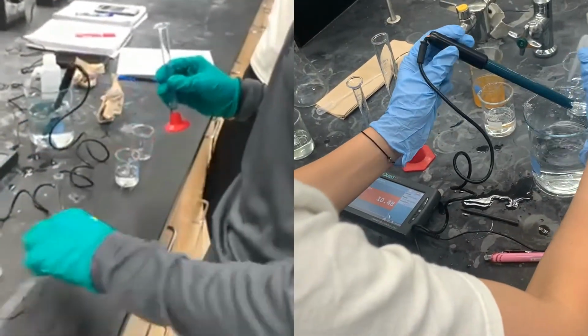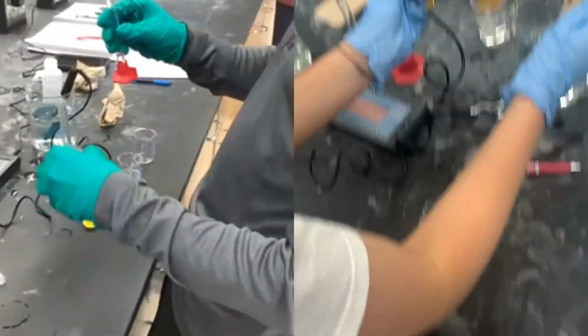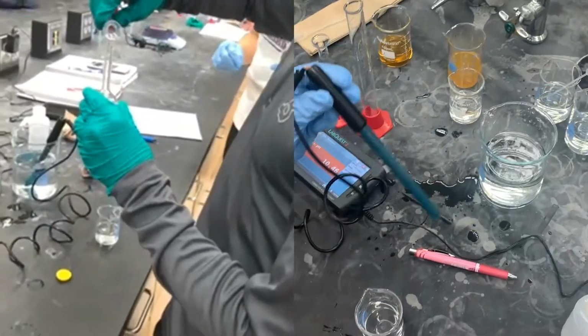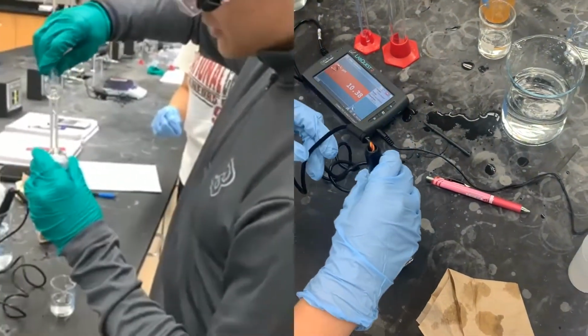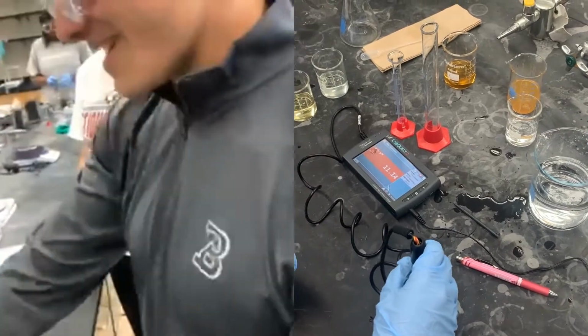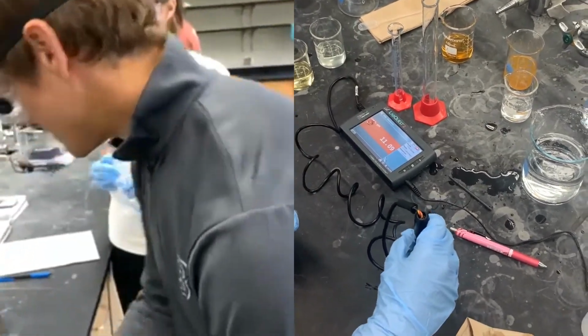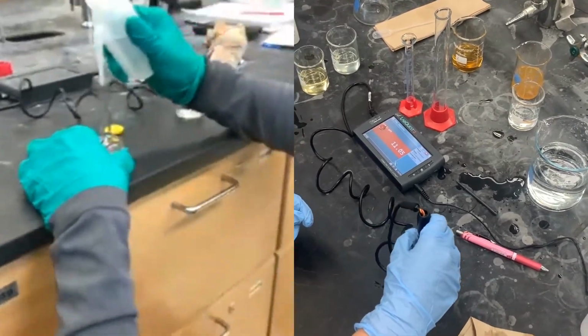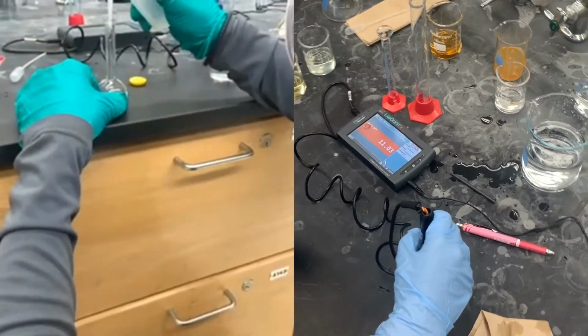Here, our group is each taking their respective steps in order to find the pH of our strong and weak acids. Strong acids will completely dissociate in water, and weak acids only partially dissociate in water. For example, HCl, or hydrochloric acid, is a strong acid. So in water, it dissociates into H+ ions and Cl- ions.